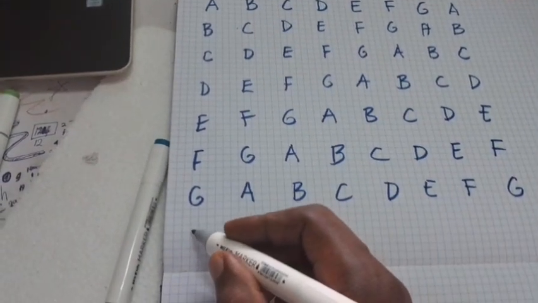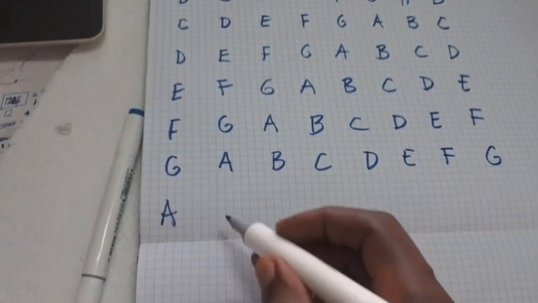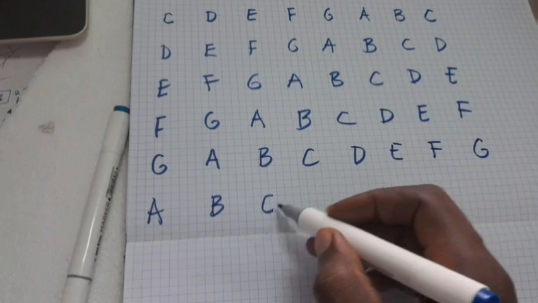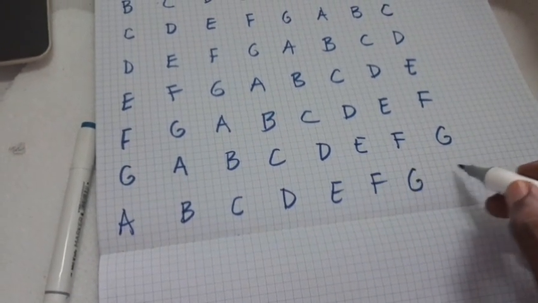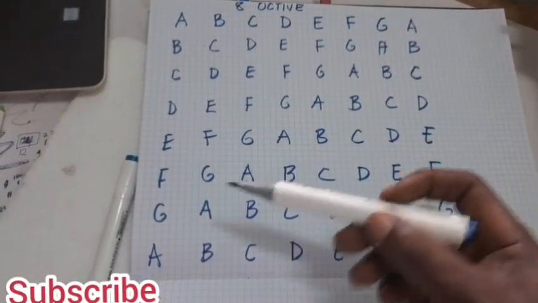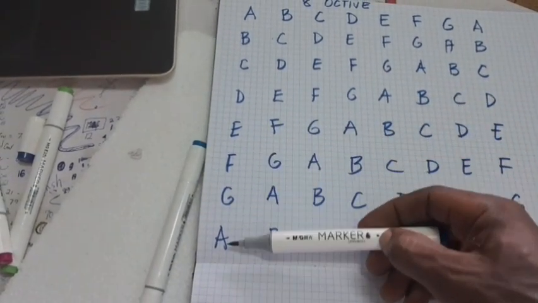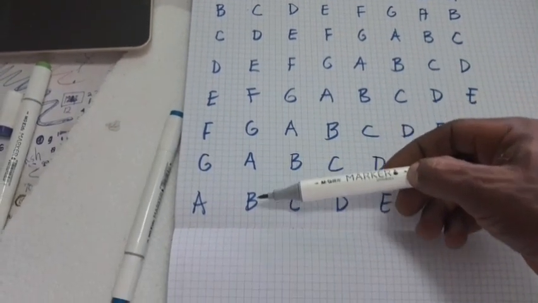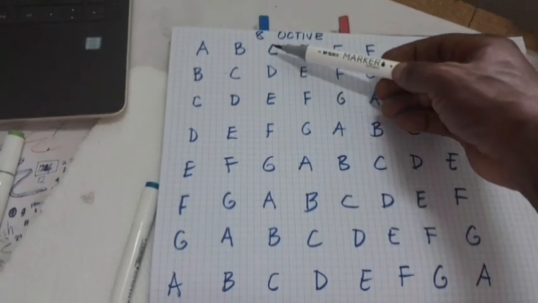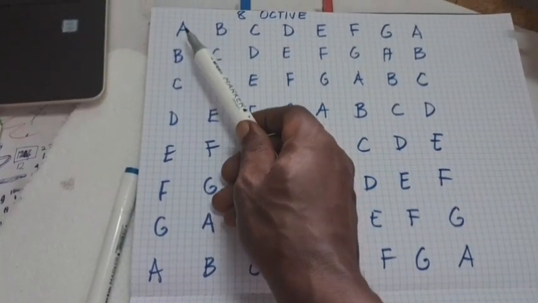Then you are back again, 1, 2, 3, 4, 5, 6, 7. You are back to A, B, C, D, E, F, G, A. Now, if you look at this chart, you have A, B, C, D, E, F, G, A. B, C, D, E, F, G, A. B, C, D, E, F. Then it's the same thing when you count it from here.